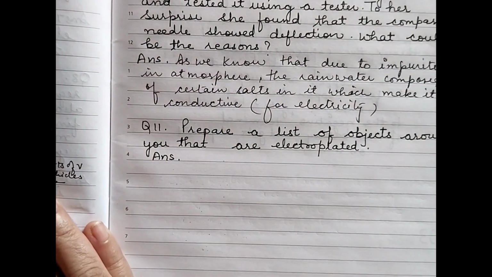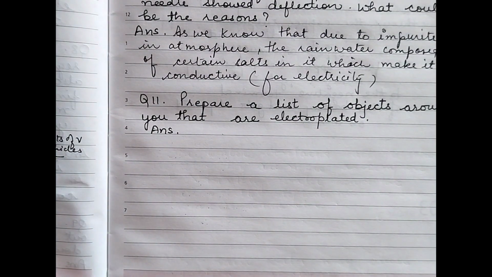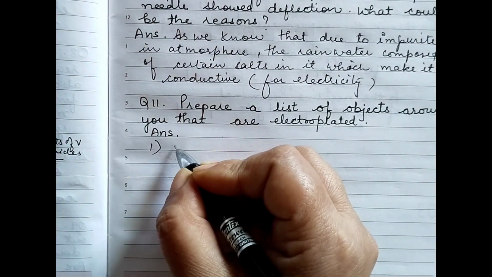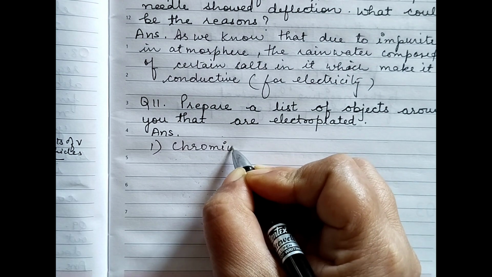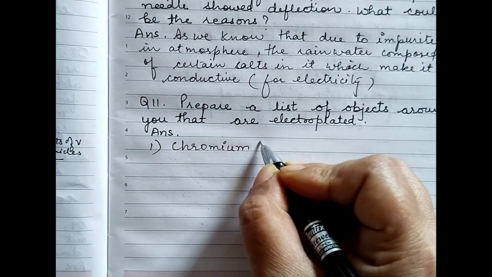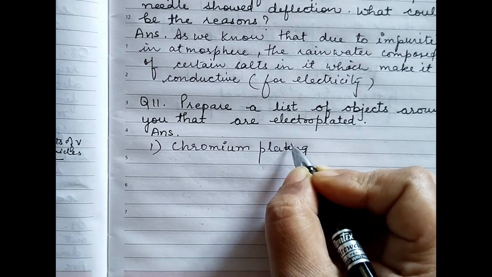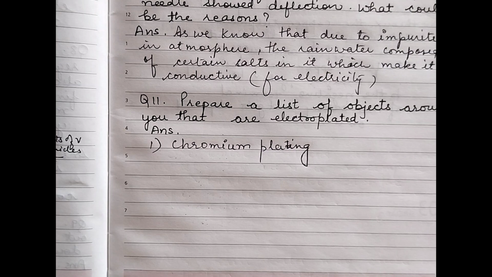Next, question number 11. Prepare a list of objects around you that are electroplated. Now, number 1, chromium, which is less reactive. It is used for electroplating.